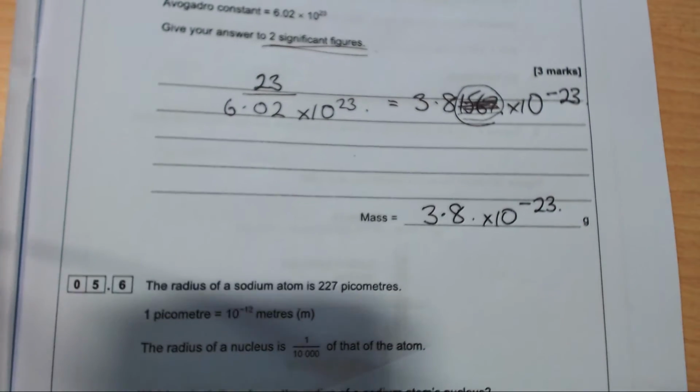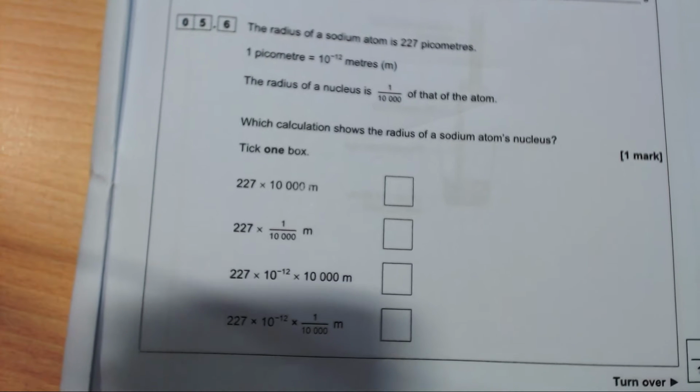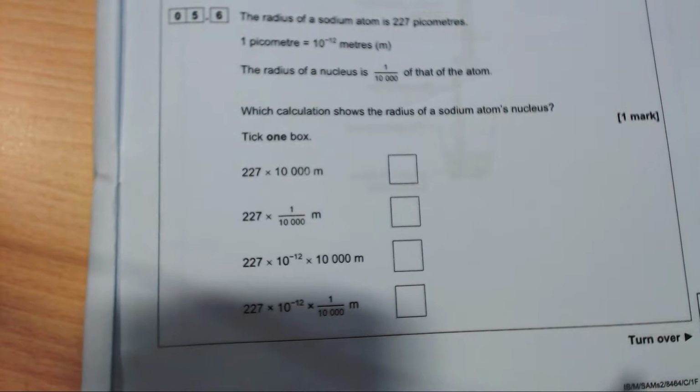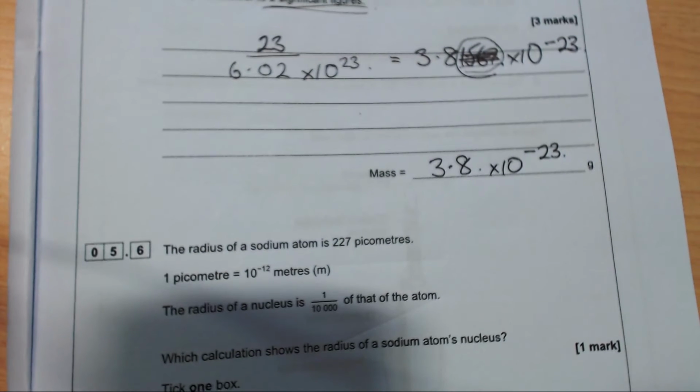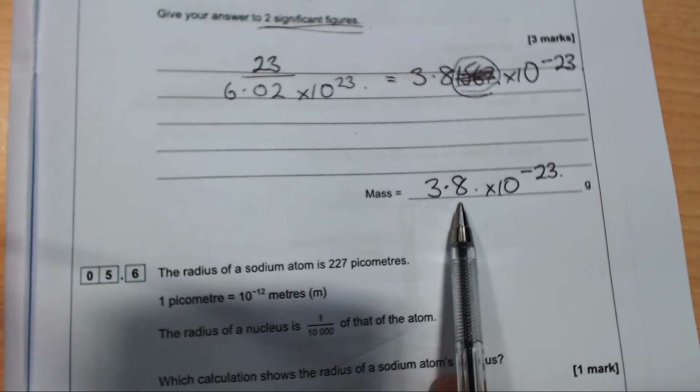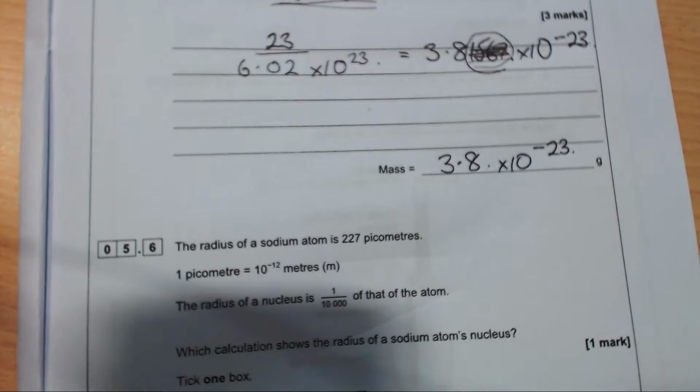Are we okay with that one? Okay, next one. Again, mathematics is our friend. It is. Pardon? 3.8 times 10 to the minus 23. Maths is your friend. Okay.